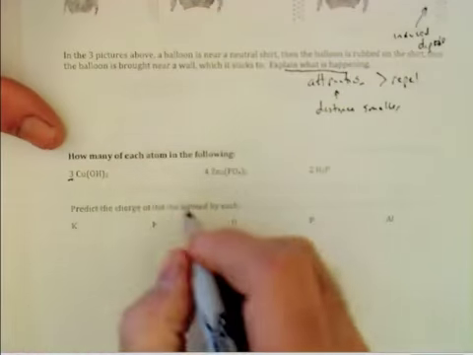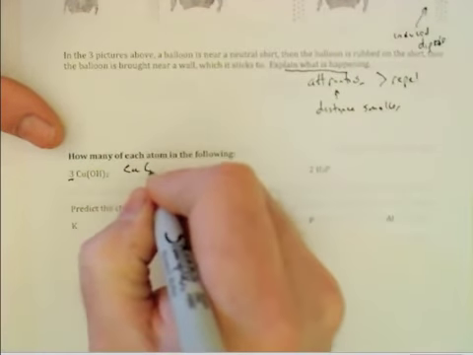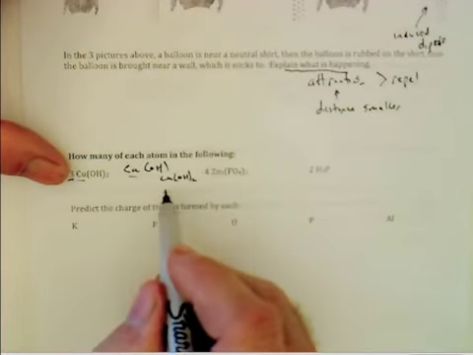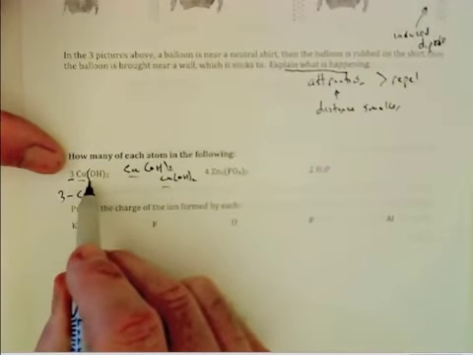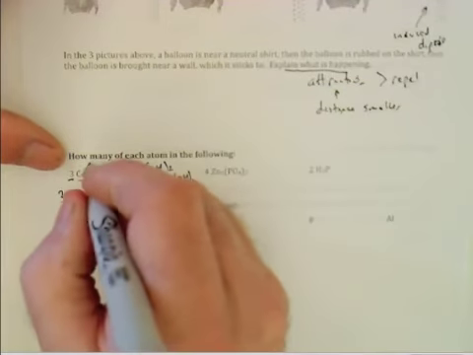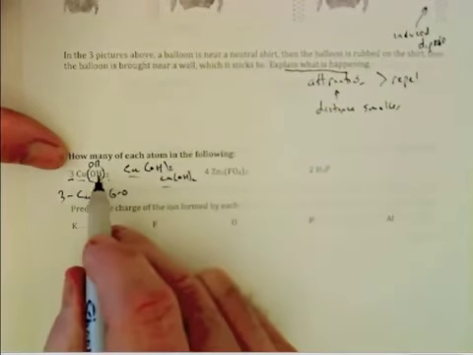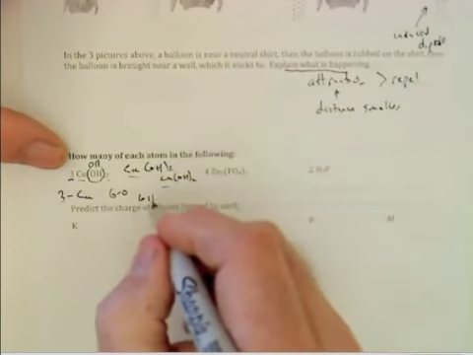How many of each kind of atom in the following? Well, that 3 in front we've learned means 3 of the entire things, whatever they are. And we haven't even learned how to name these things yet. That means there's 1, 2, 3 coppers. In each one of these things, there's a parenthesis with a number after it. That means the entire parenthesis happens twice. So this has 1, 2, 3, 4, 5, 6 oxygens and 2, 4, 6 hydrogens.